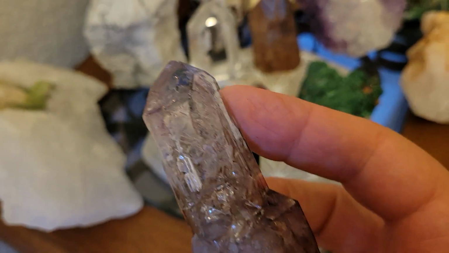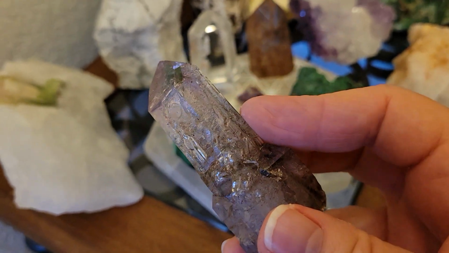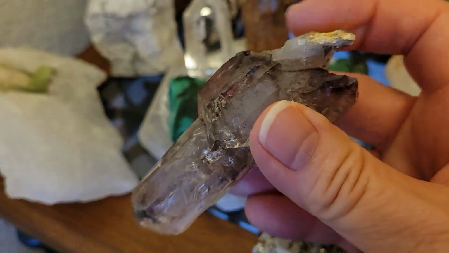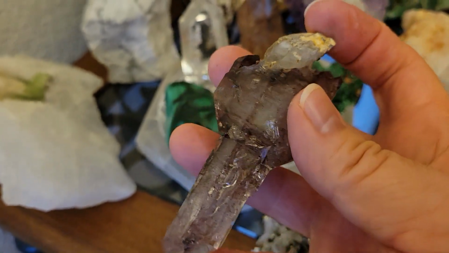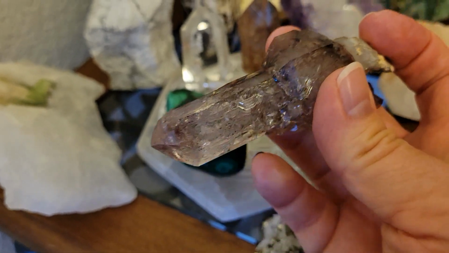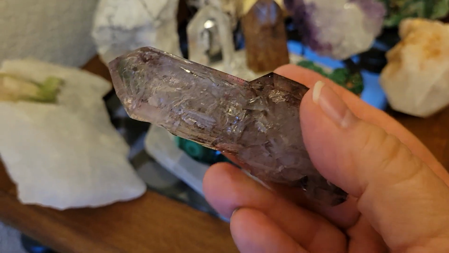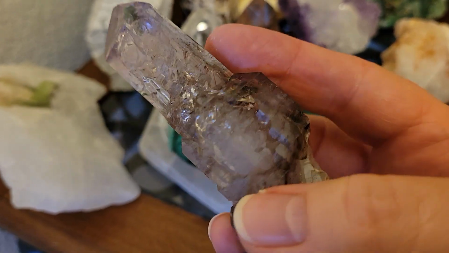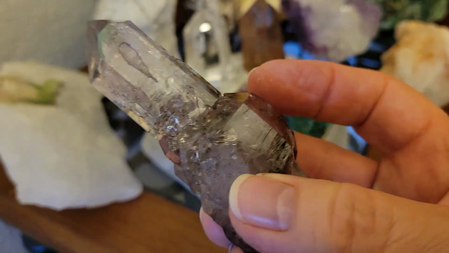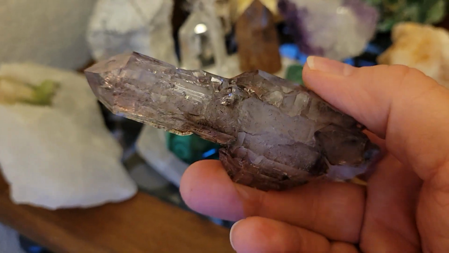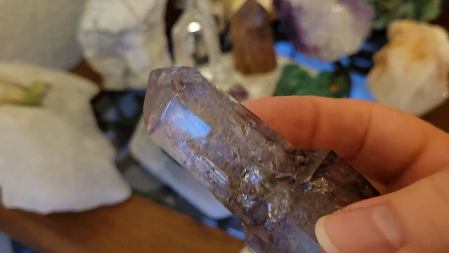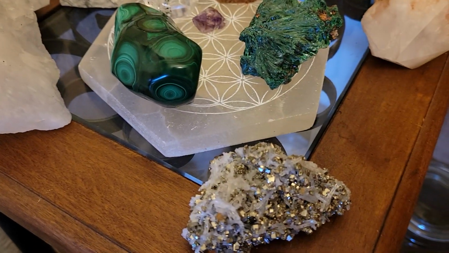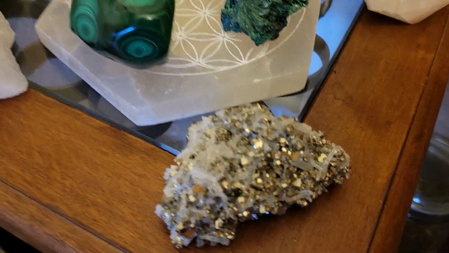And what happens is, most of the pieces will still have their quartz core. You can see, hopefully, that this is the end where it came off of its bigger cluster or another root. And then here is the amethyst. So the amethyst is actually grown around the quartz shaft or the point.